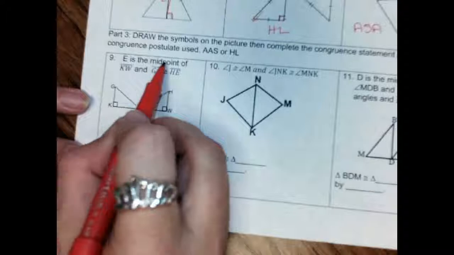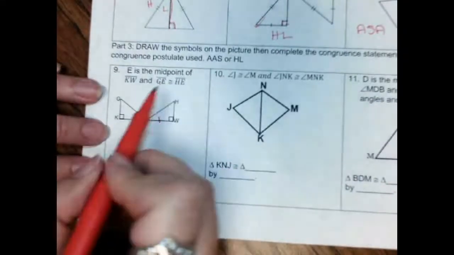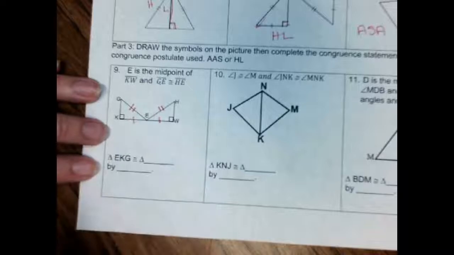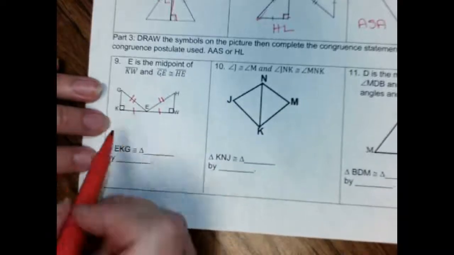E is the midpoint, so that cuts this into 2 equal parts. It tells me GE is congruent to HE. And I know that this is a right angle, so this is hypotenuse leg.